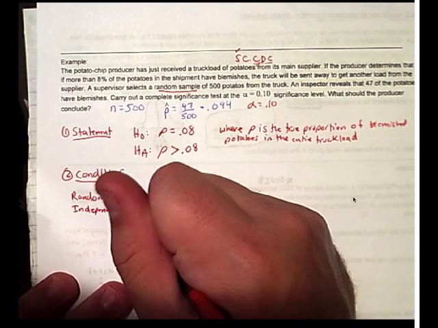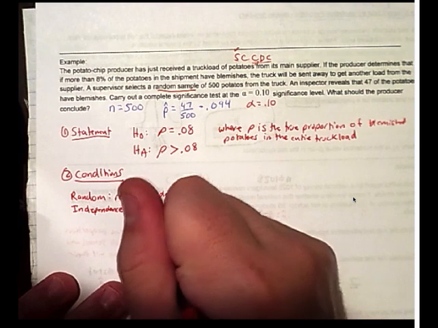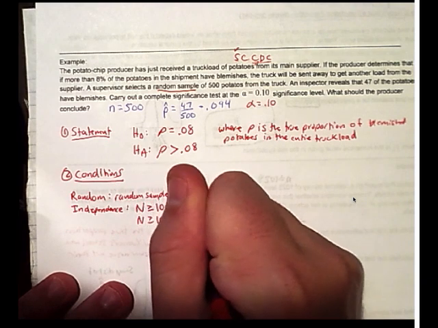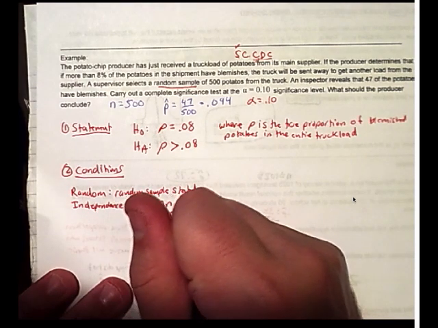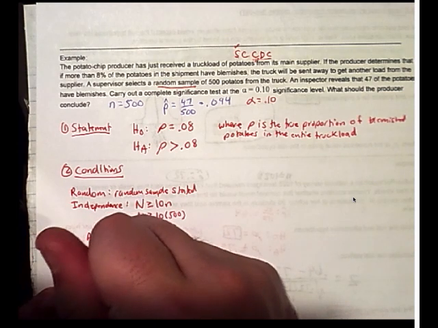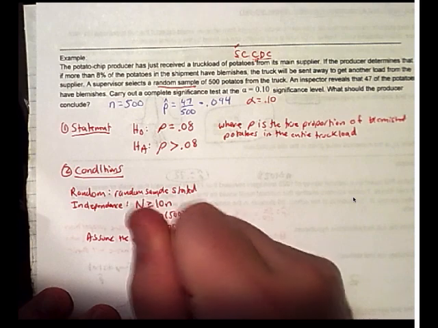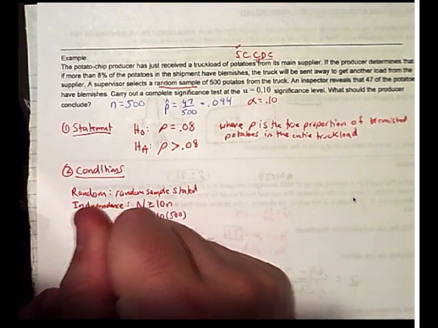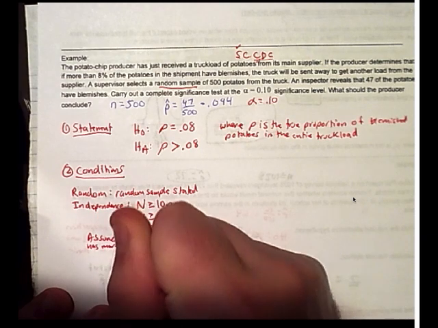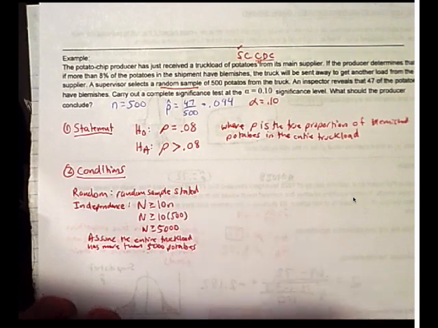All right, so I want to make sure n is greater than 10 little n. So 10 times 500, hopefully you don't need your calculator for that. It's 5,000. So I need to make an assumption. Assume the entire truckload has more than 5,000 potatoes. And you just need to make an assumption and move on.